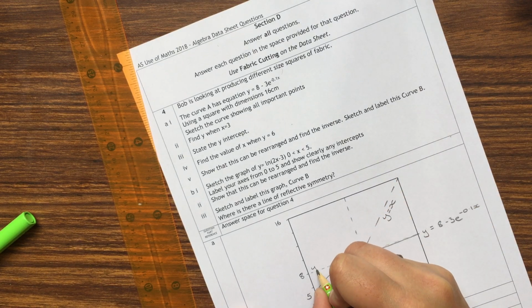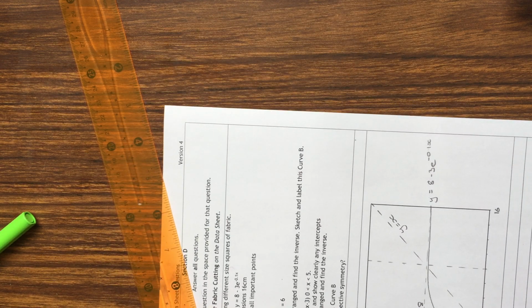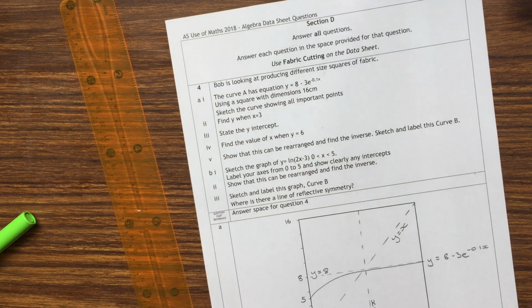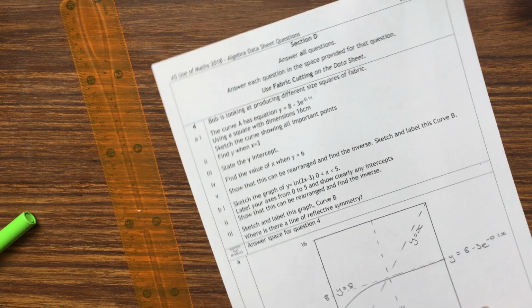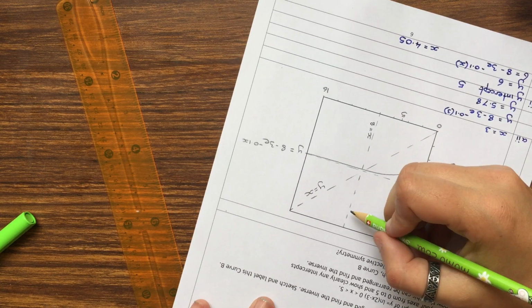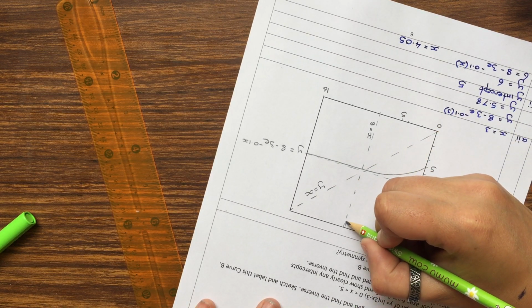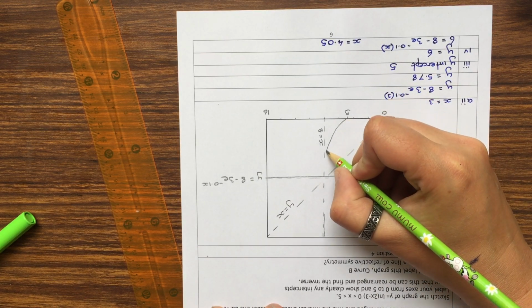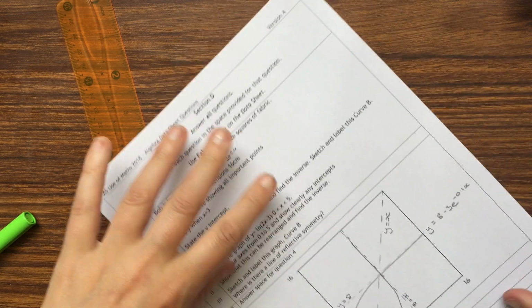That line is y equals 8. That line is x equals 8. And 5 is going to be here, and that's where it'll start. So we should have a line that will go up like that.